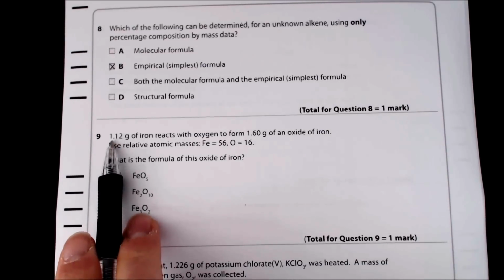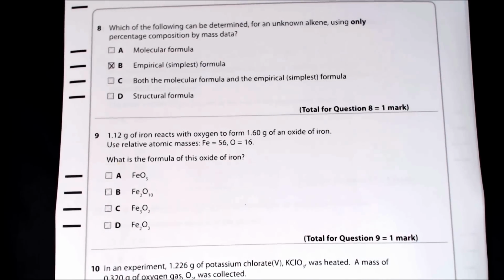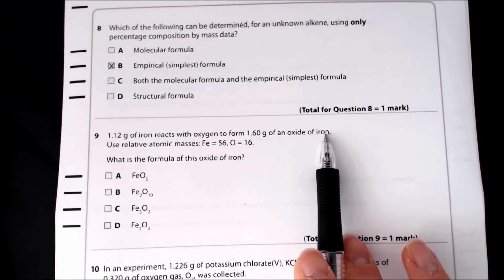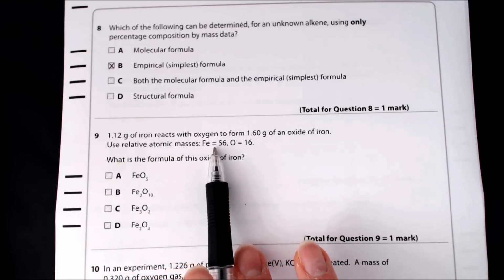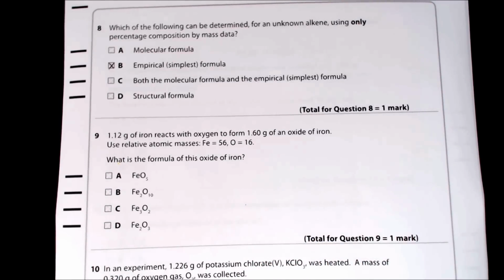Okay, number 9. This is the maths bit. There's quite a bit of maths in this little bit here. So 1.12 grams of iron react with oxygen to form 1.60 grams of an oxide of iron. Use the relative atomic masses: Fe is 56, O is 16, and we have to work out the formula of this oxide of iron.